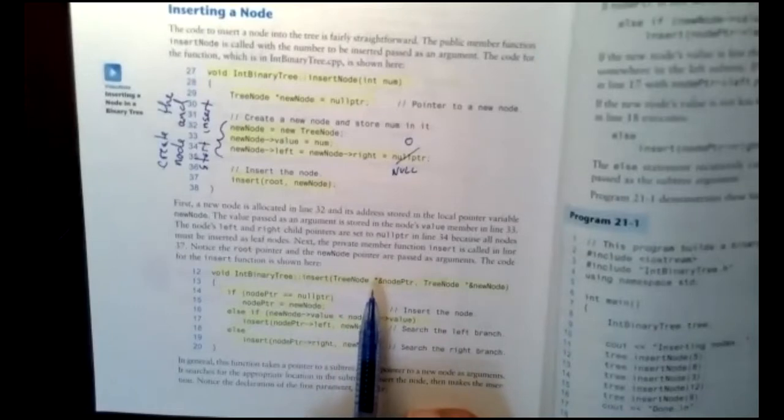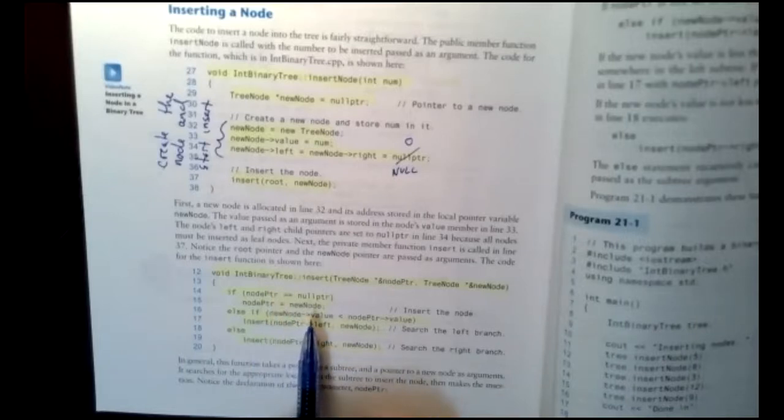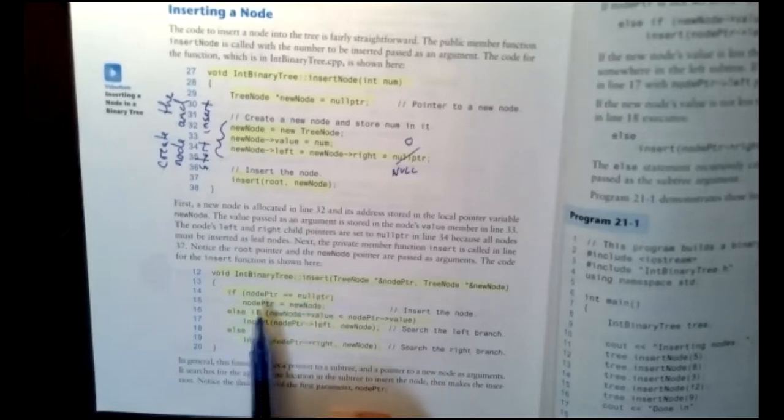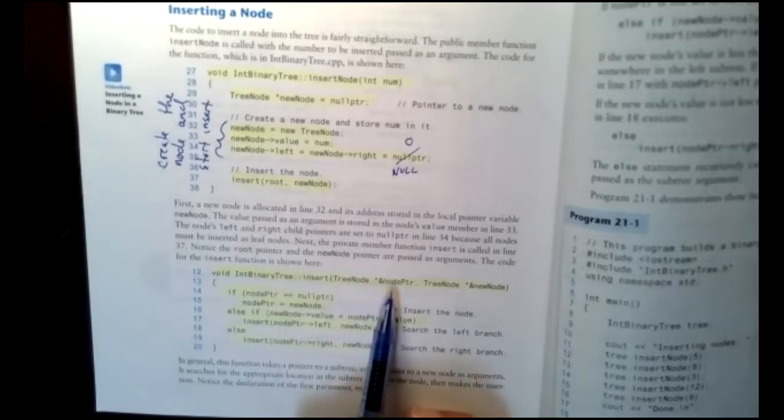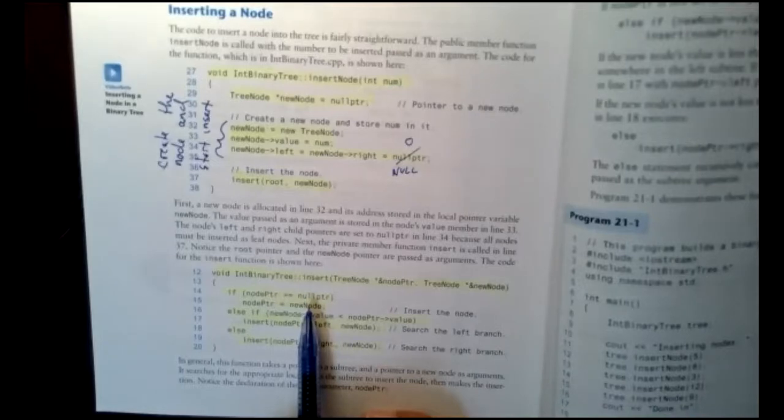Okay, let's see what's going on down here in insert. Here comes the root. So this first time through, this is the root, and this is the new node that I just created. First of all, if it's a null pointer, I'm done. I assign it. If my root points to null, that means this is pointing to null, and I assign it and I'm done. Remember, this is the address of a reference variable. Kind of confusing, okay? And I'm done because it was nothing.